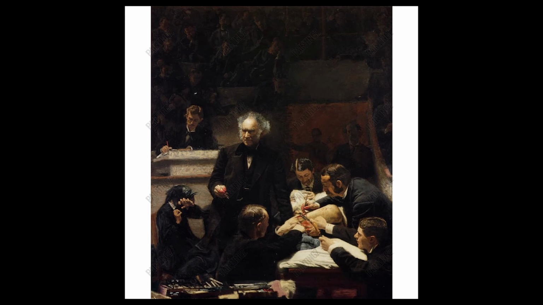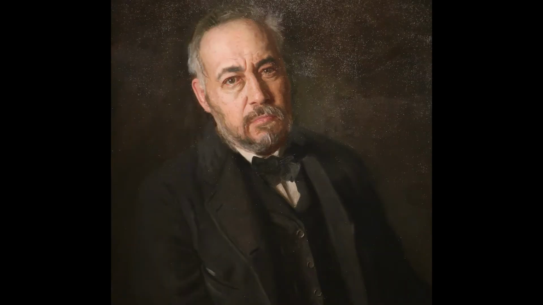The Gross Clinic by Thomas Eakins is a surgical painting made in the American realist style. This painting, despite its controversy, would pave the way to American realism and art. But first we must talk about the artist himself, Thomas Eakins. Thomas Eakins is an American realist painter.